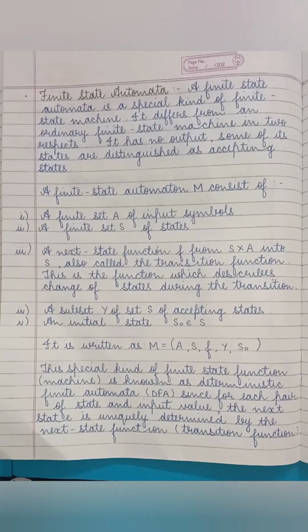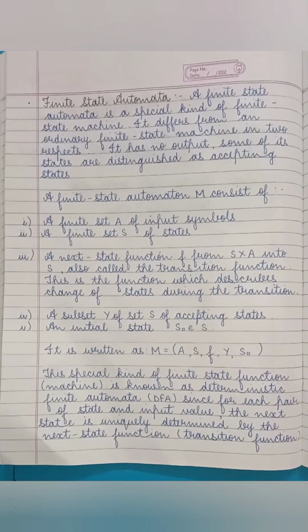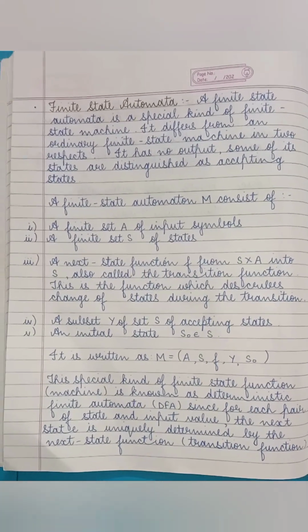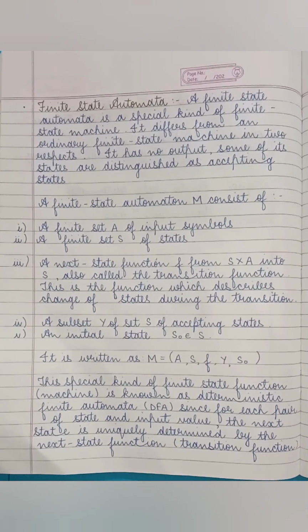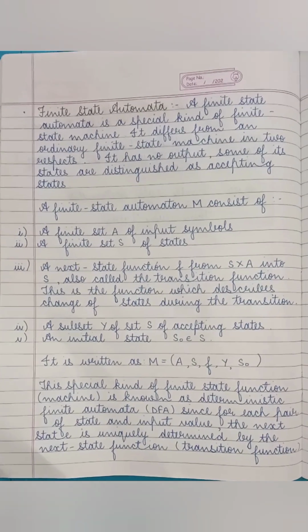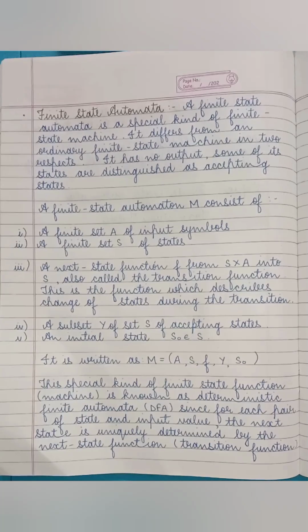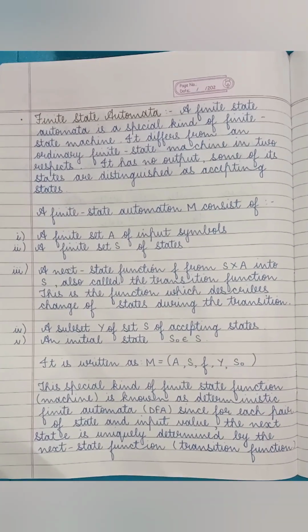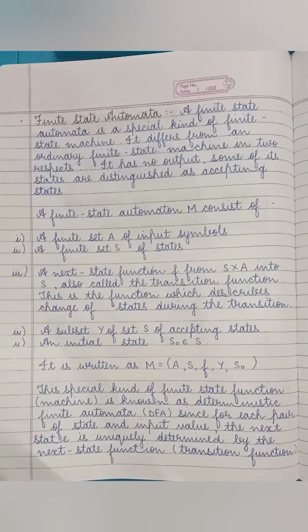This is the function which describes change of states during the transition. A subset Y of set S of accepting states, an initial state S0 belonging to S. It is written as M equals A, S, F, Y, S0. This special kind of finite state machine is known as deterministic finite automata, abbreviated as DFA, since for each pair of state and input value, the next state is uniquely determined by the next state function, that is the transition function.